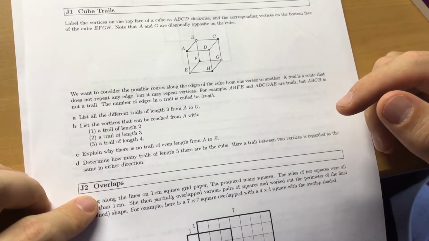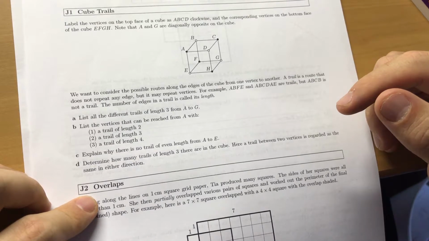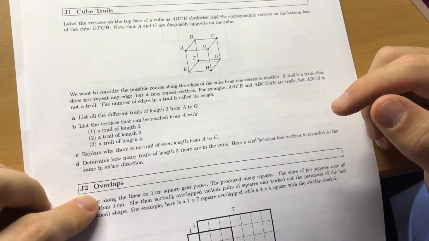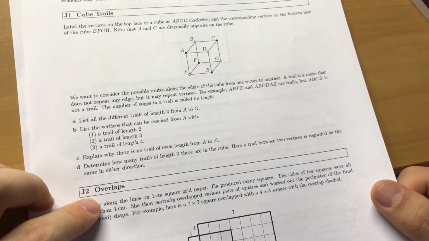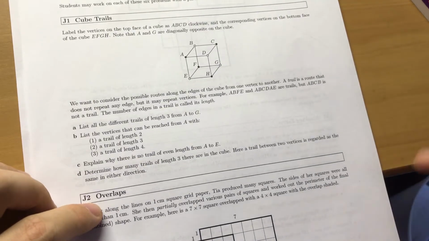Okay, so that's the part of the cube problem I wanted to talk about. It's really just a nice reason for why the answer is what it is. It's a nice reason with the coloring of the vertices.